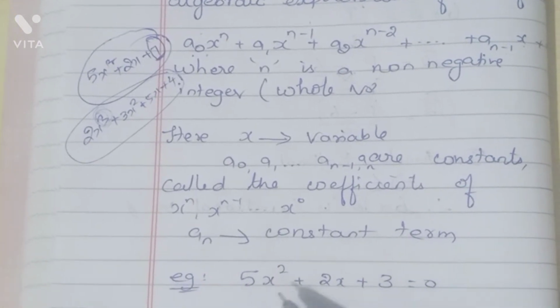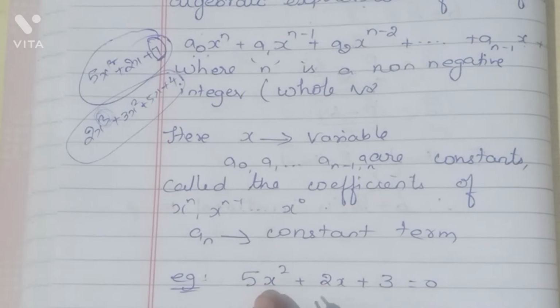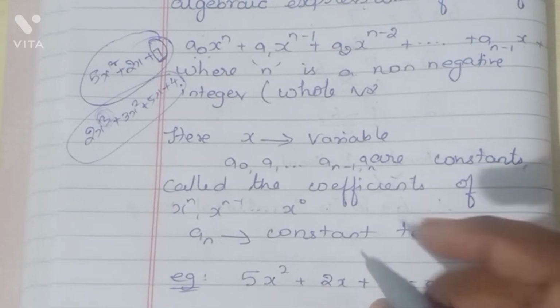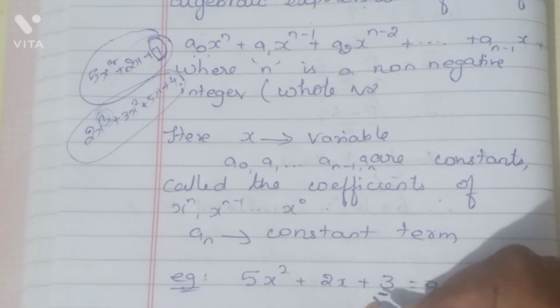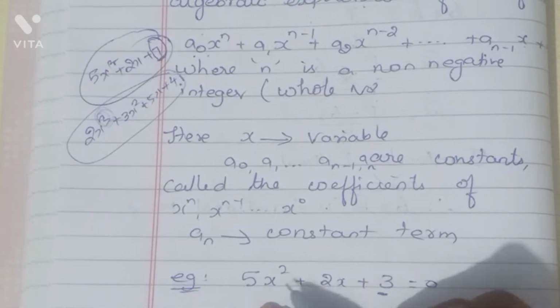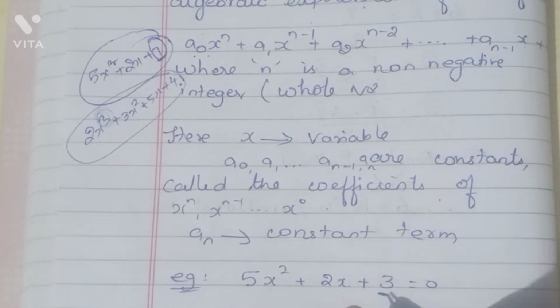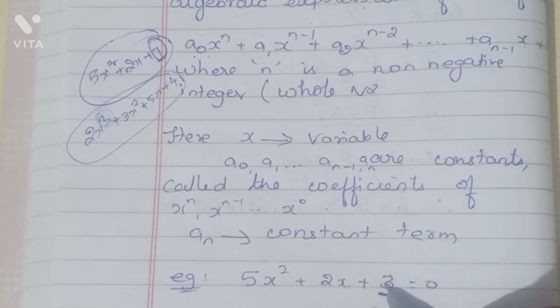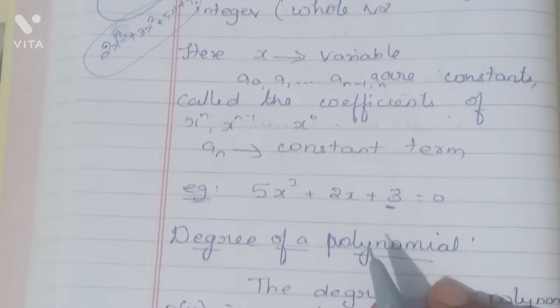For example, as I already said, if you consider 5x square plus 2x plus 3, this 3 is a constant term. 5 is the coefficient of x square, 2 is the coefficient of x, and 3 is nothing but the constant term. The next one is degree of a polynomial.